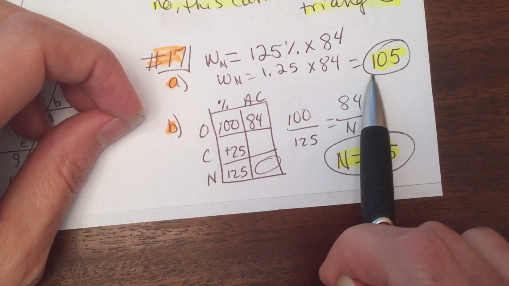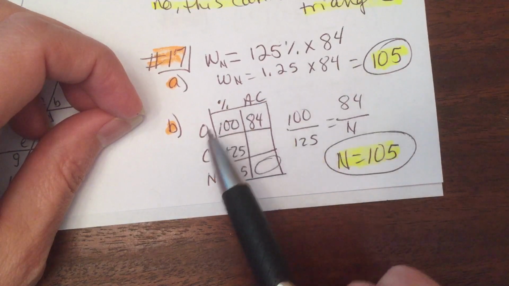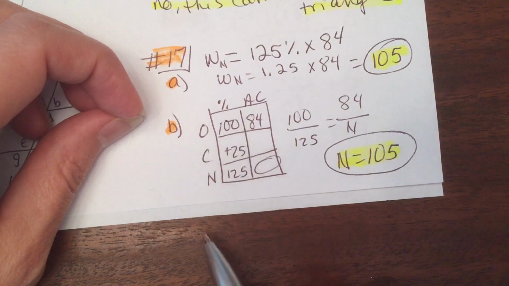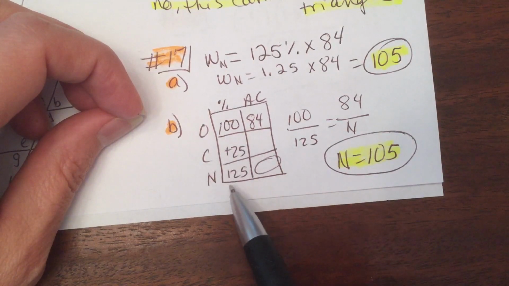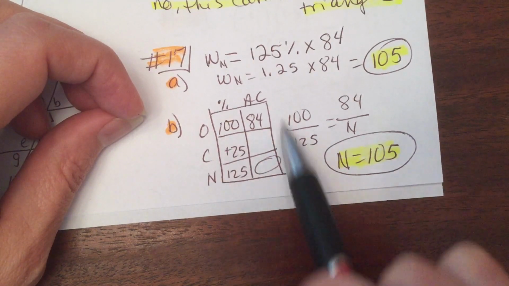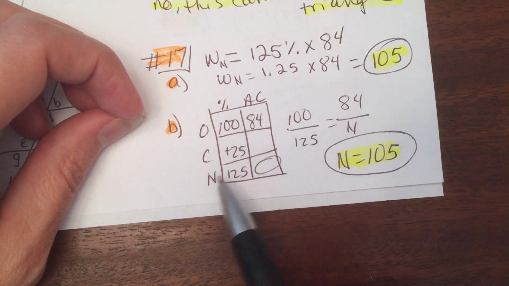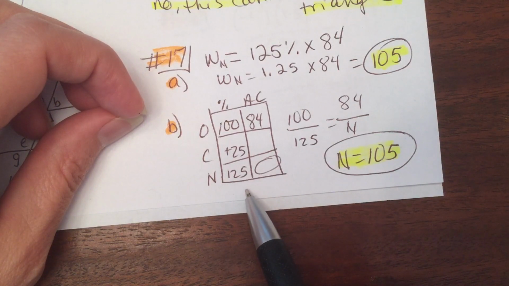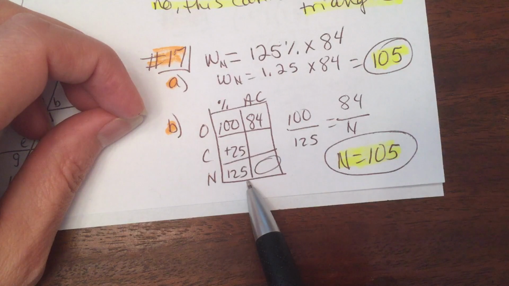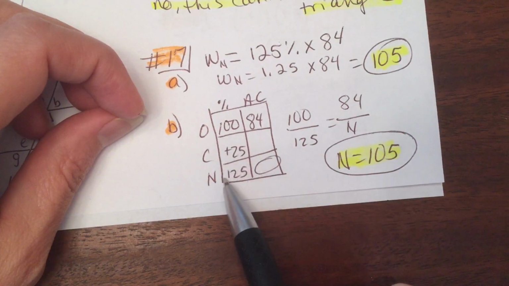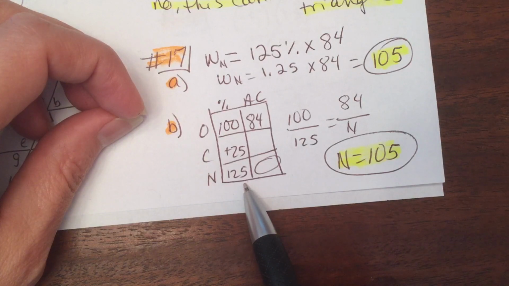B says, what number is 25% more than 84? So I have an increase in percent, so that triggered me to write an original change new chart. When I see an increase or a decrease in percent, that's what I automatically think of to do. So an increase of 25%. So that allowed me to build my percent category. The original percent is 100. Increase of 25%. My new percent must be 125.